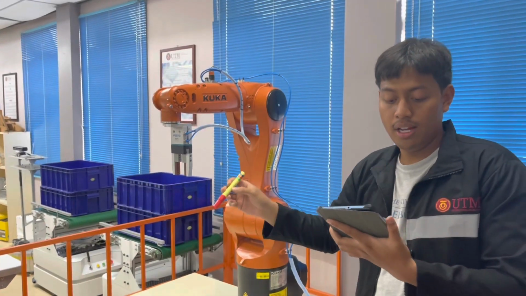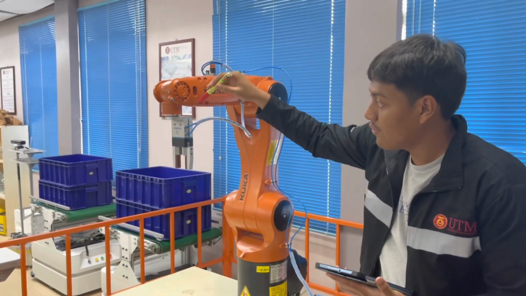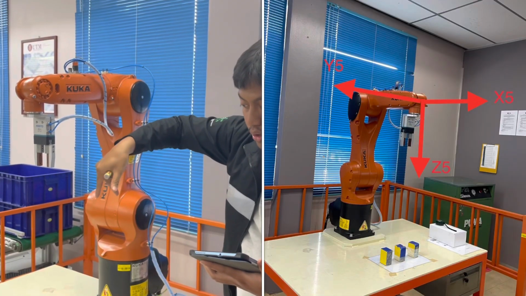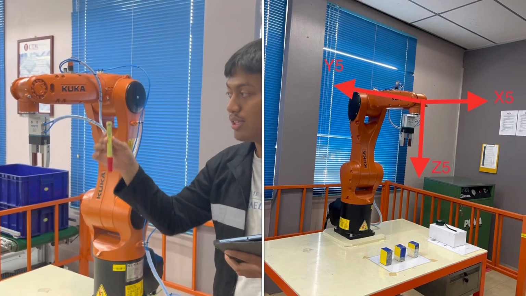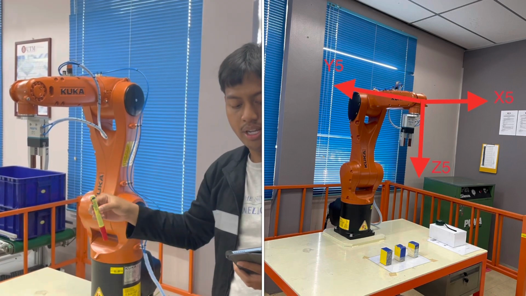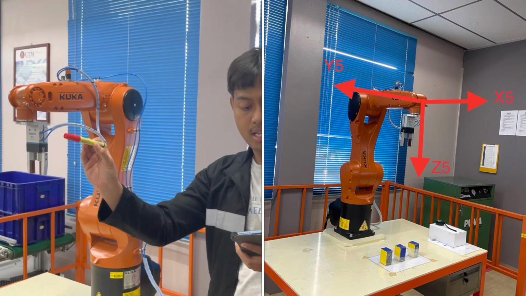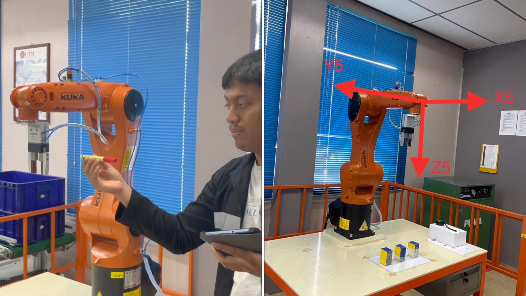And then we have frame 5. Frame 5 is in here, so it rotated toward downward, so our Z will be this way, and then the X will be that way, and then the Y will be this way.